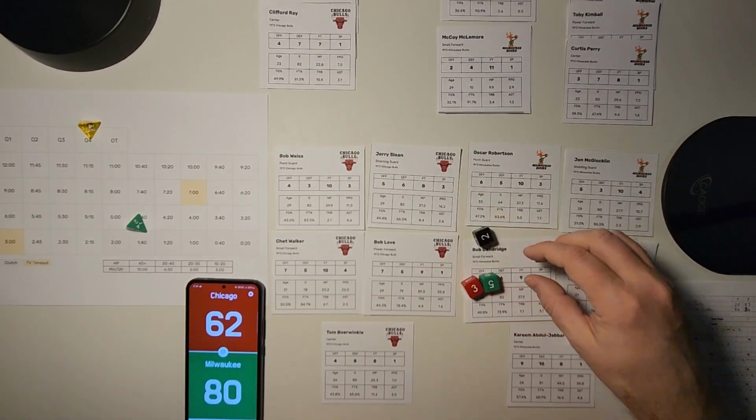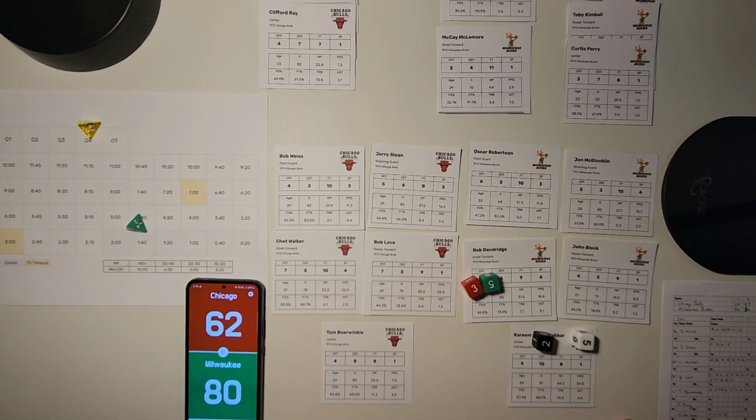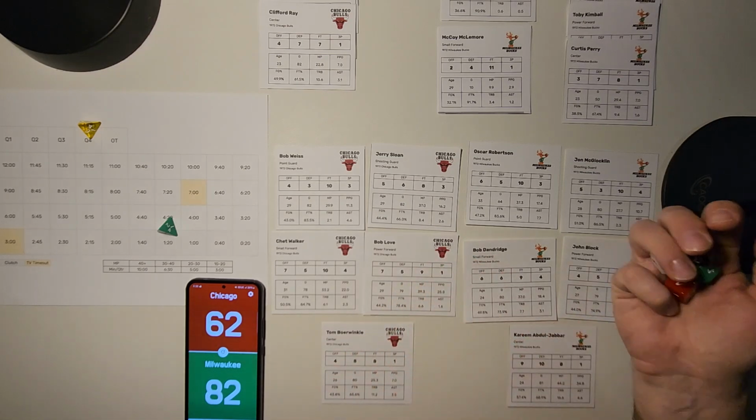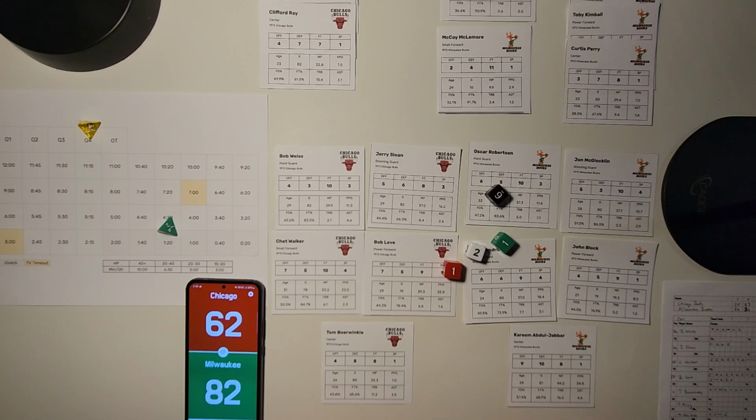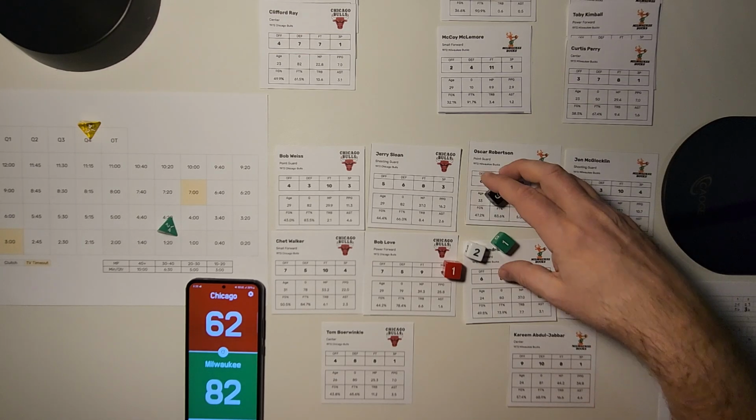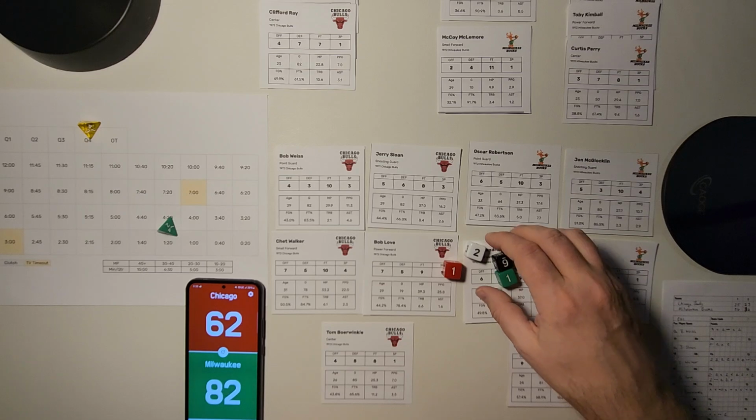Back down to Kareem, and 8 is going to be good. 2 doesn't mean anything, and Kareem with the sky hook puts it in for 2. And just a devastating offensive player. Shot almost 57.4%. Averaged 35 and 17, almost 17 boards.